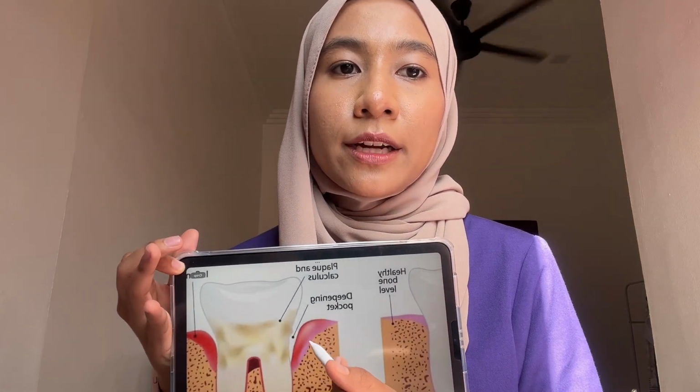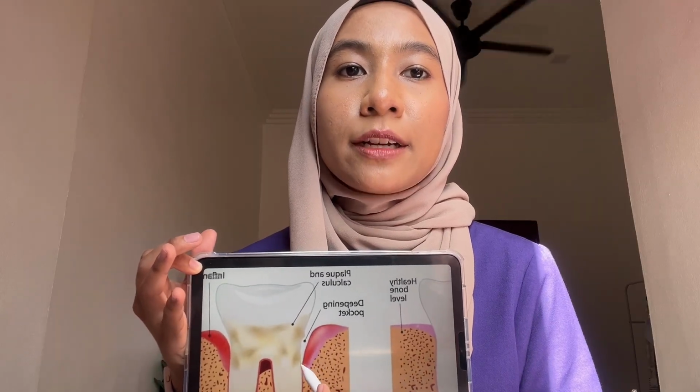When this inflammation continues for a long time, it can damage the tissues that hold the teeth in place. The gums may start to pull away from the teeth, creating deeper spaces where more bacteria can collect. Over time, the infection can also affect the bone supporting the teeth, leading to an unhealthy periodontium. If plaque is removed early, the gums can return to a healthy condition. However, if plaque is not removed properly, it can harden into tartar, also known as calculus.